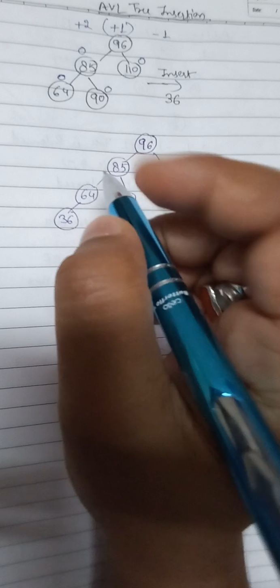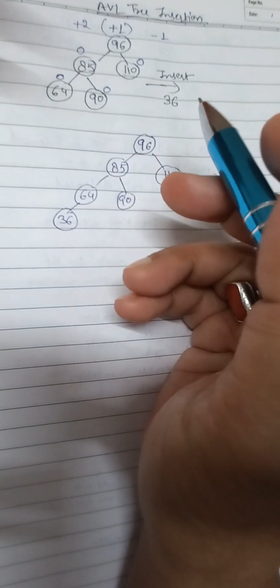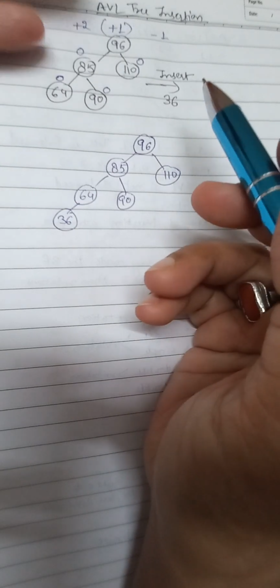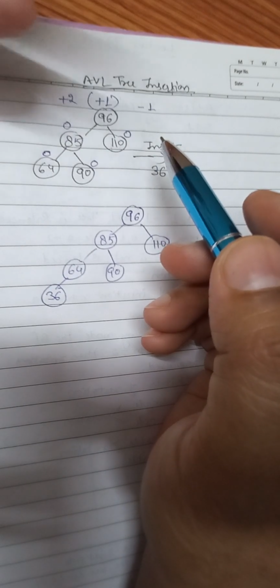Now after adding 36, again we will cross check the balancing factor, because AVL tree is basically based on the balancing factor. If all are balanced, then no need to do any rotation, but if it is not balanced, then we need to do rotation to make it AVL tree. Before inserting 36, all are 0 and plus 1, so the tree is balanced.